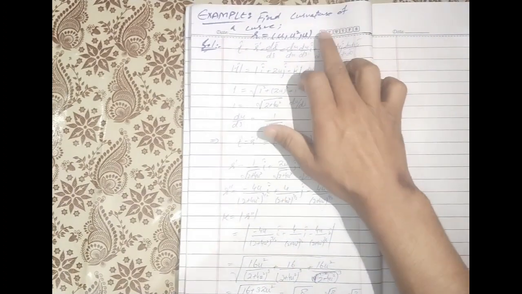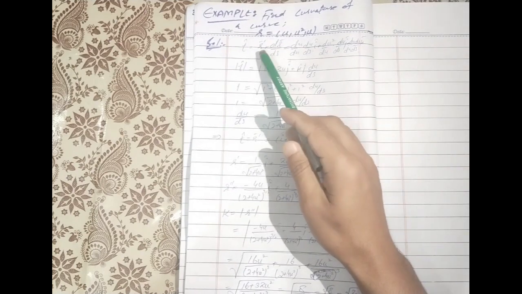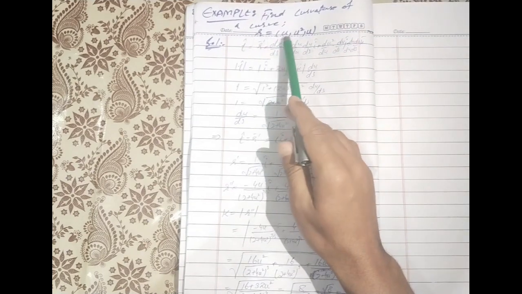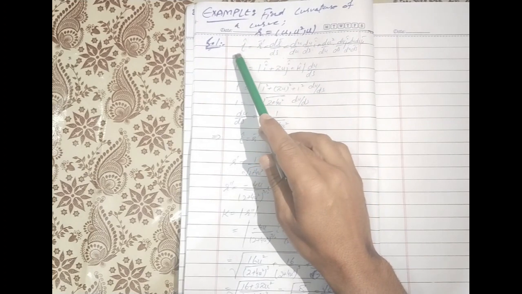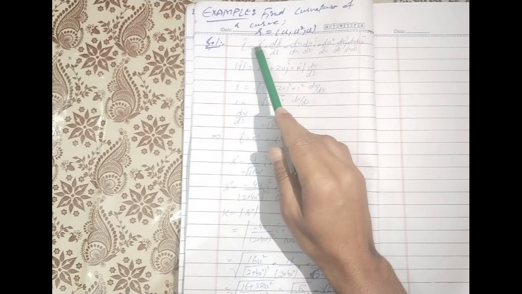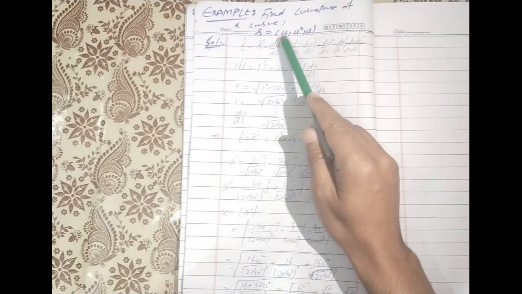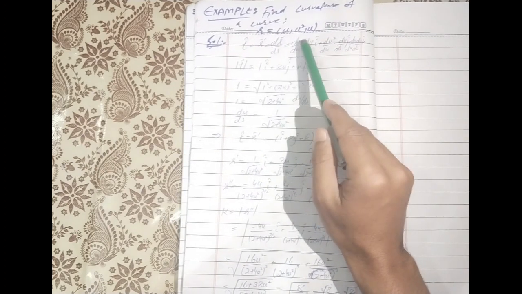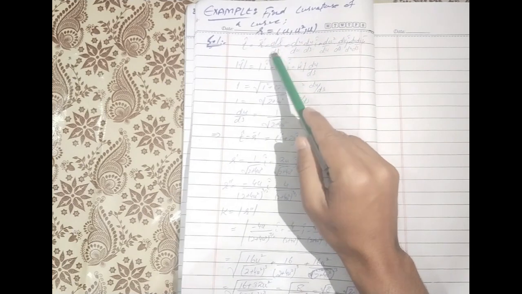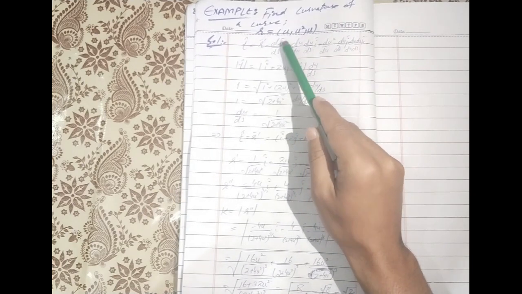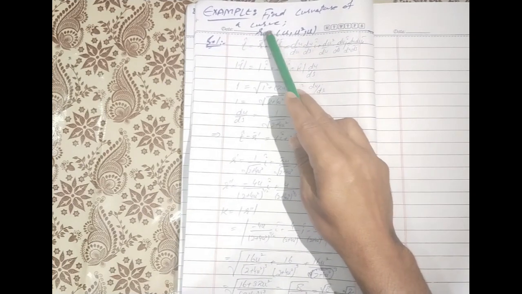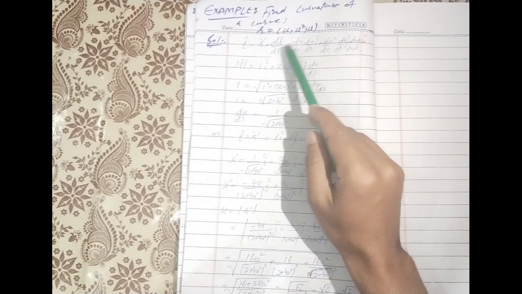Remember that we have given a curve r is equal to u, u square, u. We just do the derivative, meaning find the unit tangent vector. So we need to apply the chain rule here, because dr over ds we can find as dr by du times du by ds, since r is a function of u.